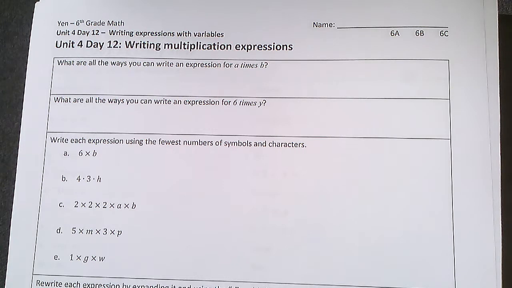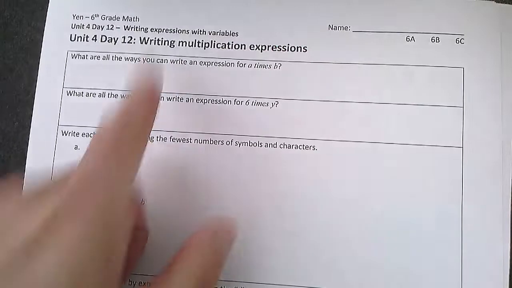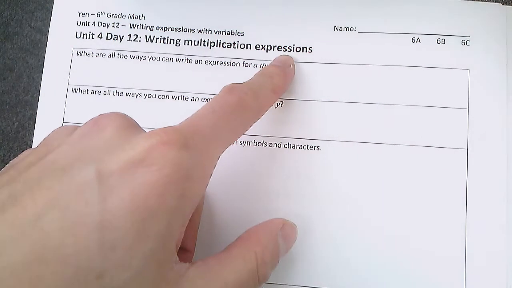Hello everybody, and welcome to the video notes for Unit 4, Day 12. Today we're going to be working with writing multiplication expressions.